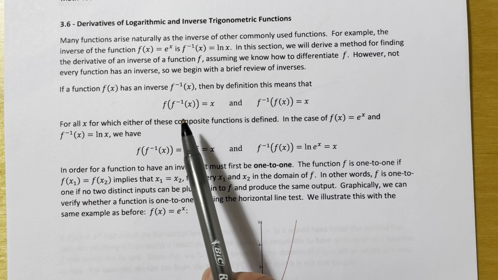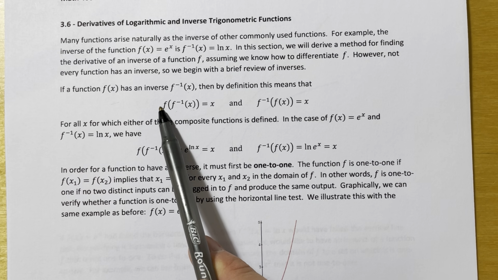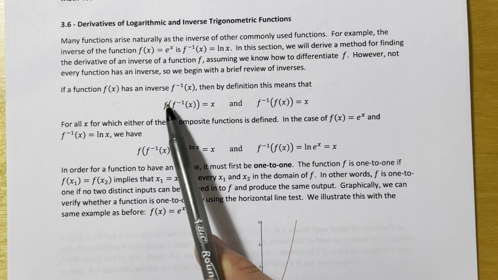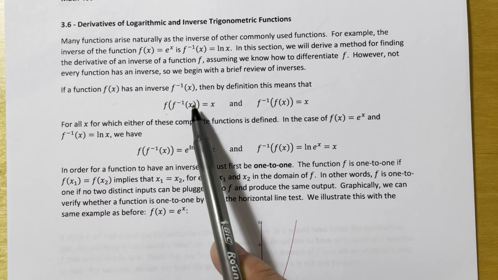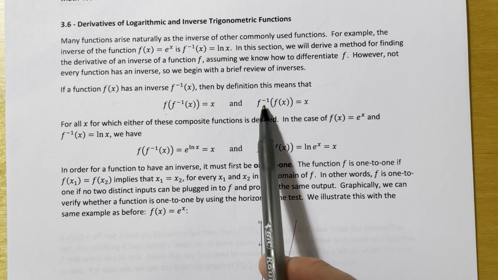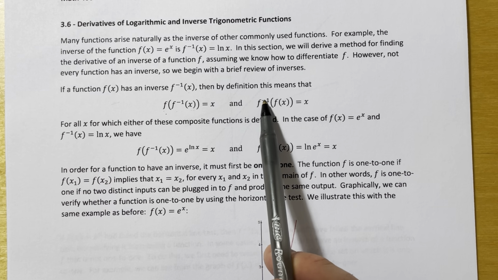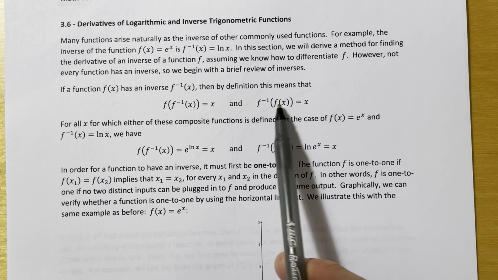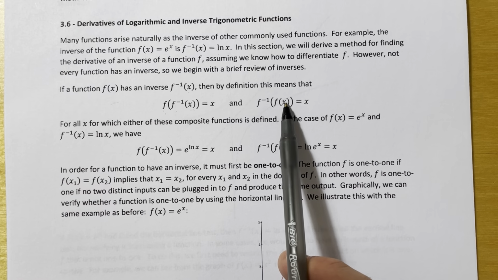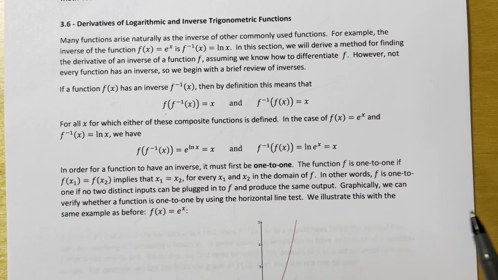So what that means is this f and this f inverse, in a sense, cancel each other out when you do function composition with them, leaving you with just the input x. And same if you do it in the other direction, f inverse of f of x. You can think of this as the f inverse and the f canceling each other out when you do function composition, leaving you with the x on the inside.